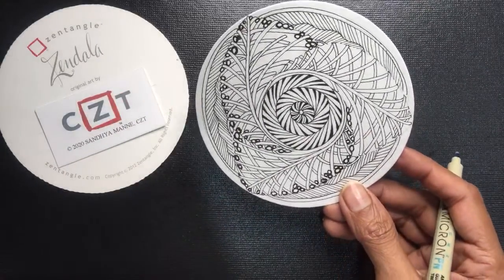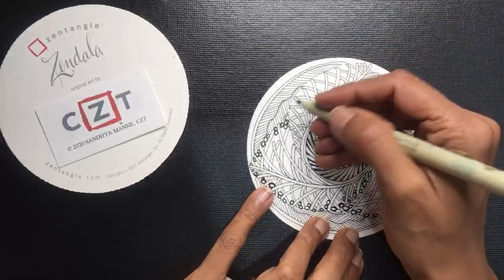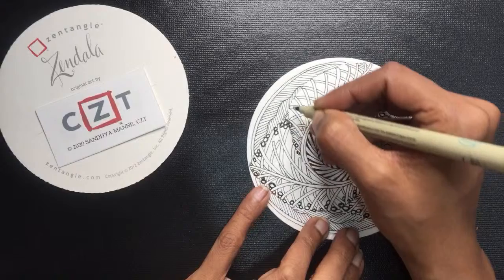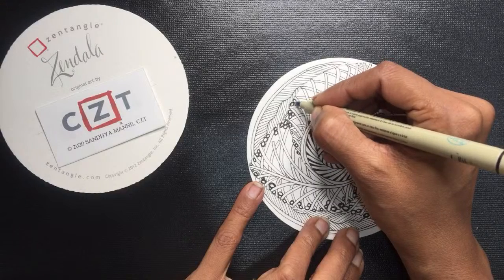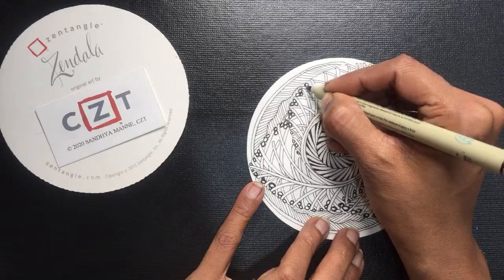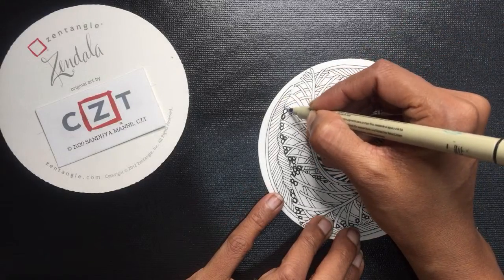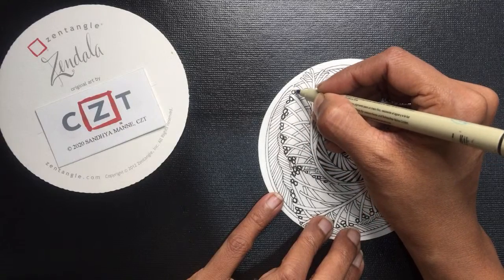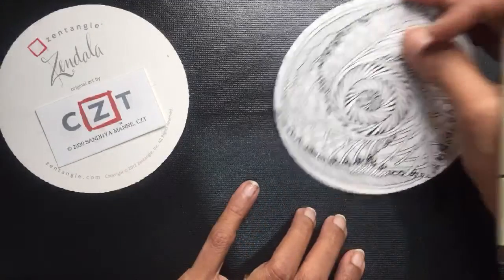Okay, so again I'm going to repeat the same thing on this section. Okay, so almost done.